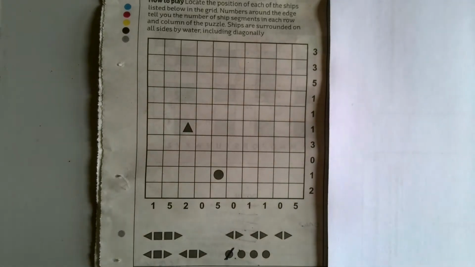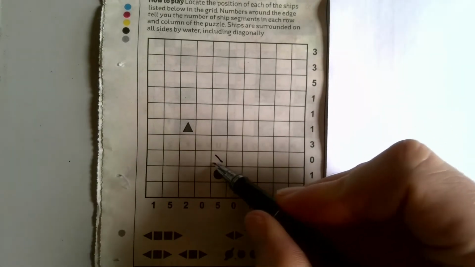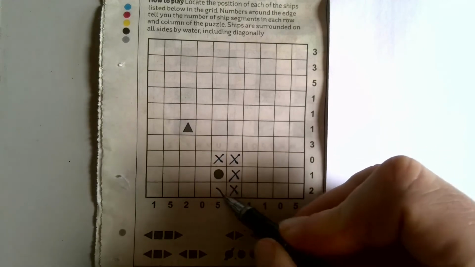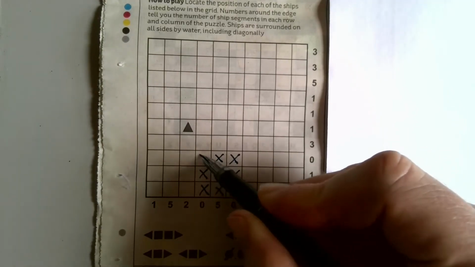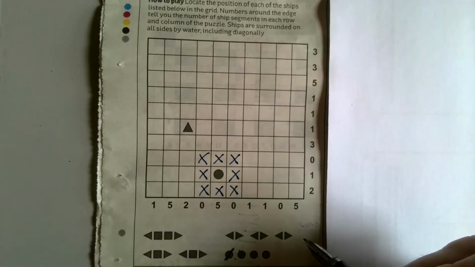And why this is a particularly good puzzle for practicing problem solving is it really shows the benefit of just going with what you know so far and always being able to work something out. So every boat is surrounded by water, including on the diagonal. So I'm going to put crosses all round that boat. And somehow these other boats are all going to fit in the grid, and we can tell exactly where they are.